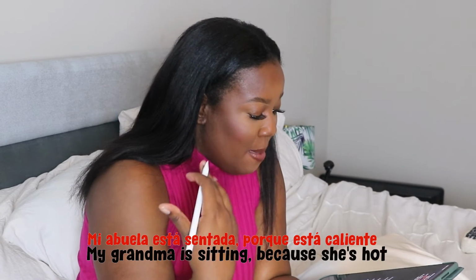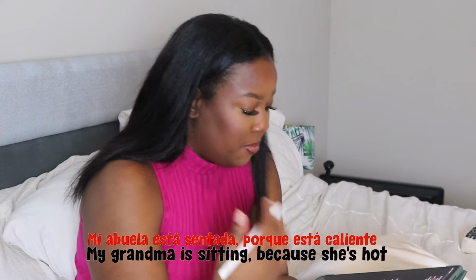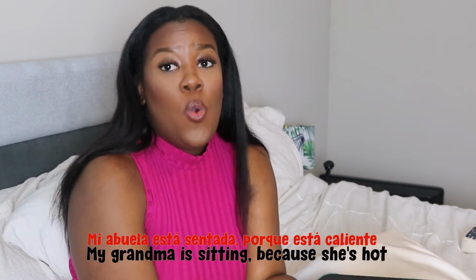Okay, so me and Raquel pull up to the cookout. Okay, we walk to the backyard with everybody out. I look over to my right and I tell Raquel, mi abuela está sentada porque está caliente, which the verb of estar I'm using is está. She is right now sitting. She doesn't sit forever. She doesn't sit for a long period of time. She's sitting right now because it's hot as hell outside, okay?